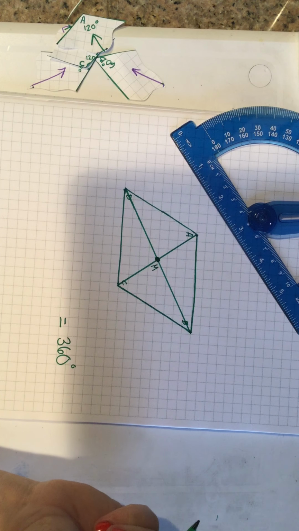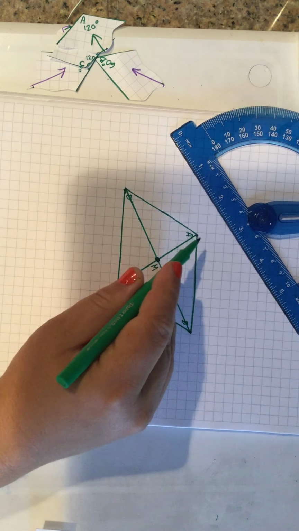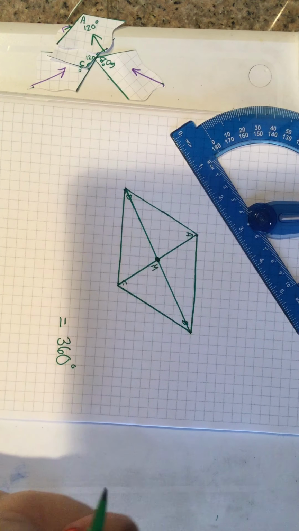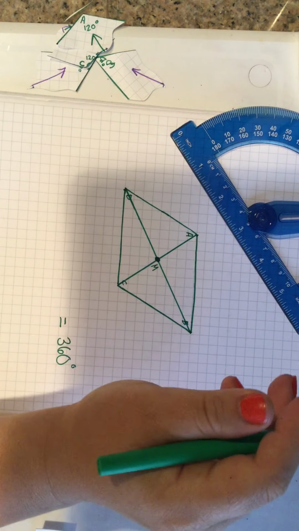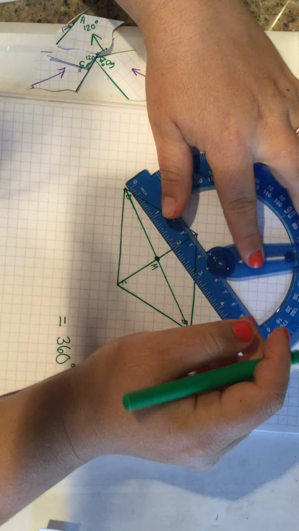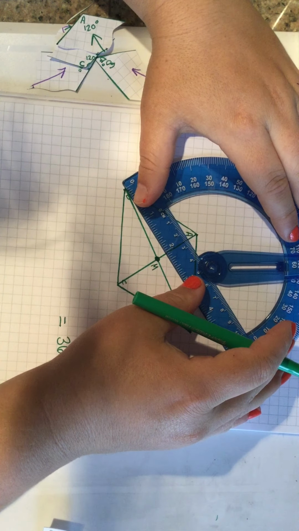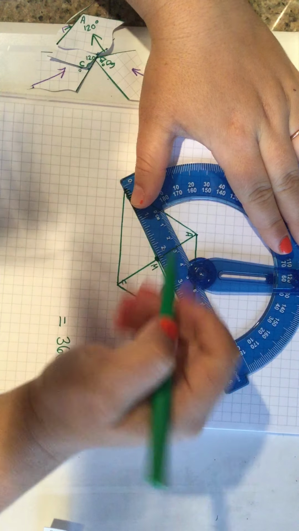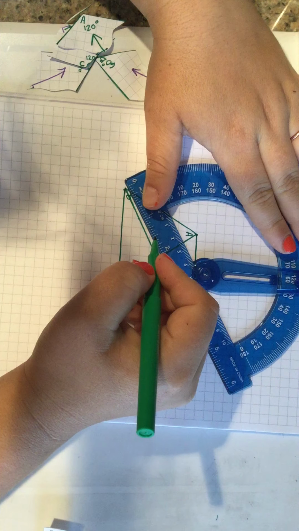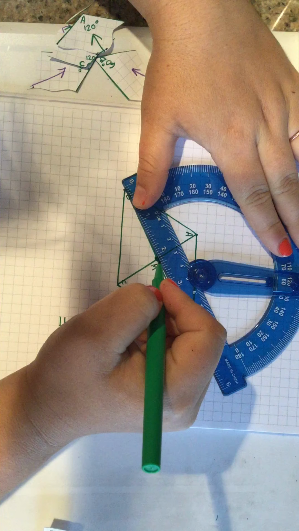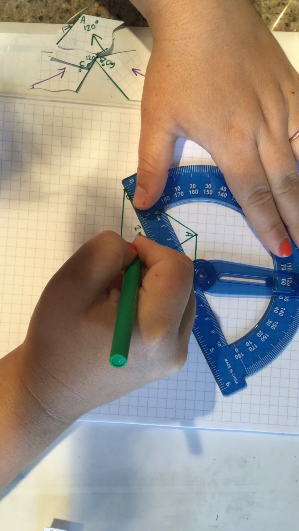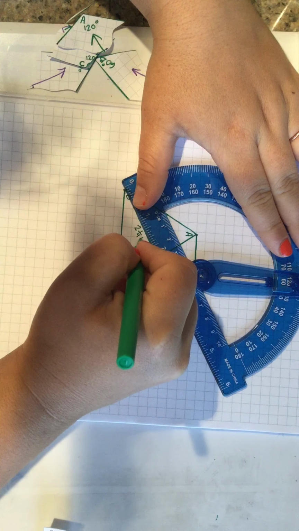So now we're going to measure from each corner to point M and record all of our measurements. From D to point M, it's about 2 1/4 inches.